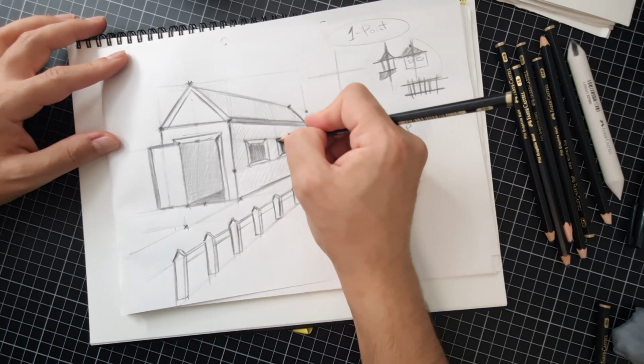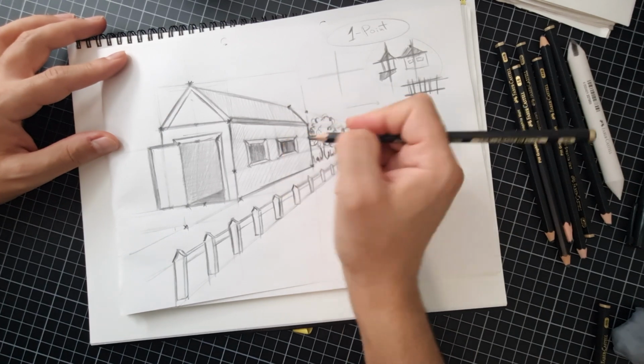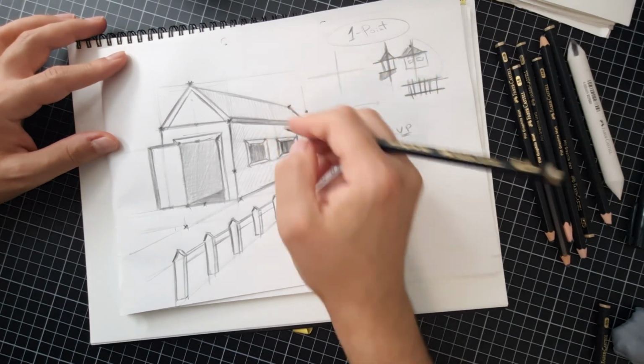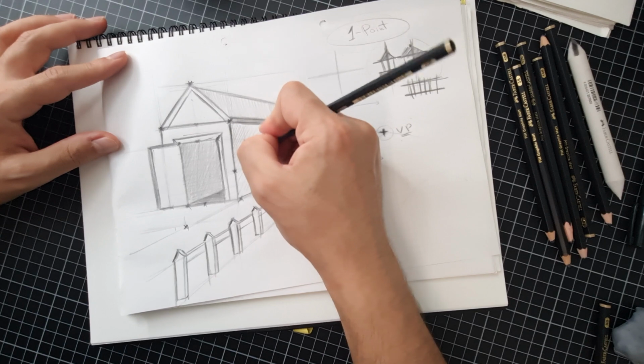So now I'm not drawing anything new, I'm just highlighting the shape for you to make it more visible.